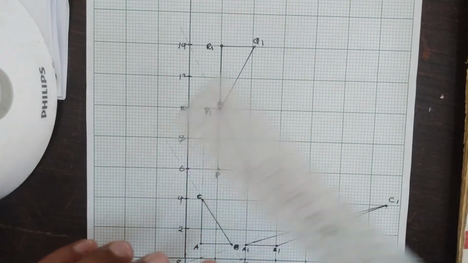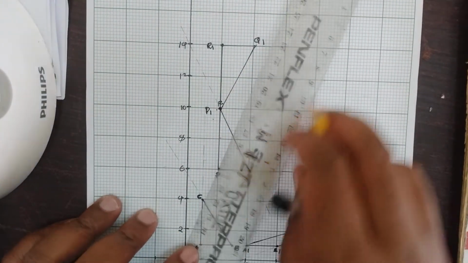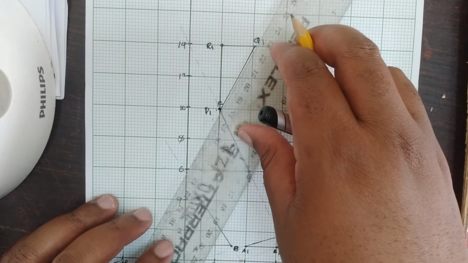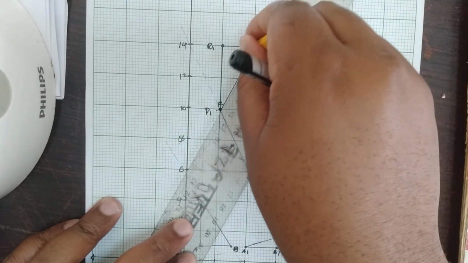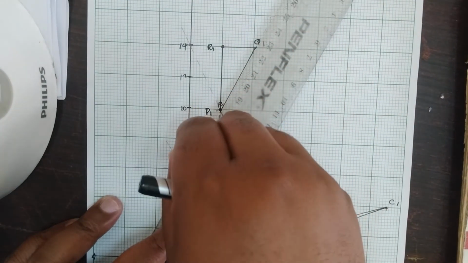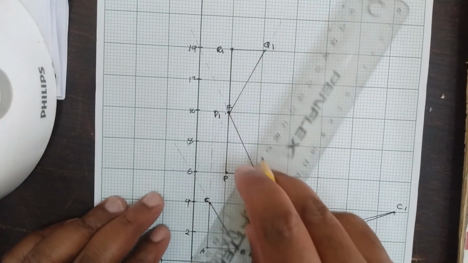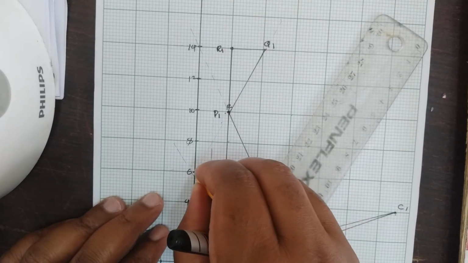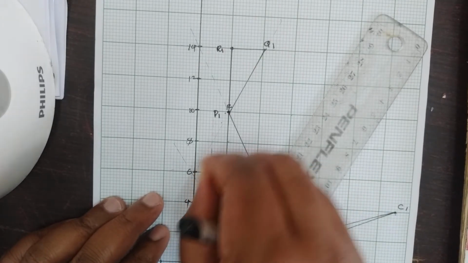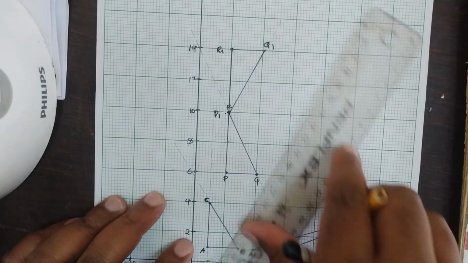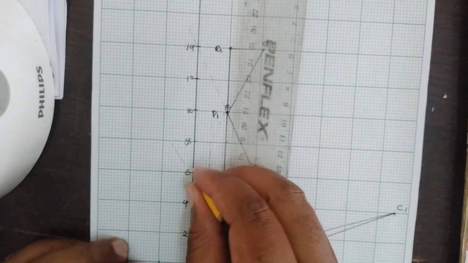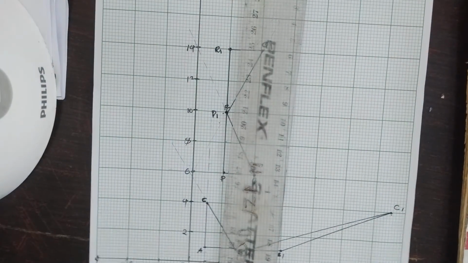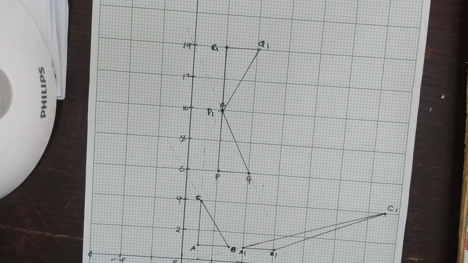Then I go to PQ. If I create dotted lines, we'll meet here. So drawing a line through these 2 points of intersection, at 6 here and 14, it will take you to the y-axis. So the invariant line is the y-axis.